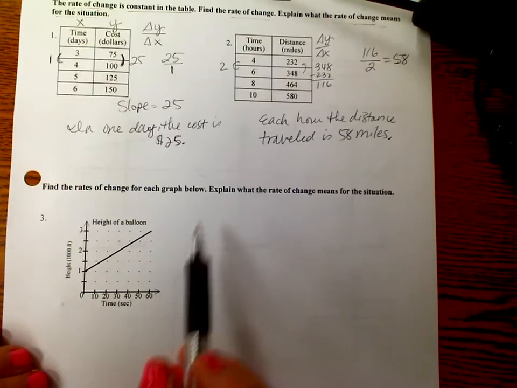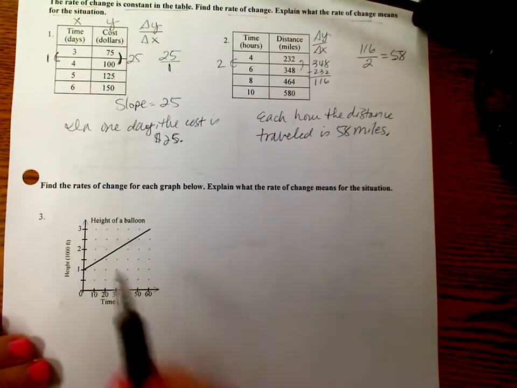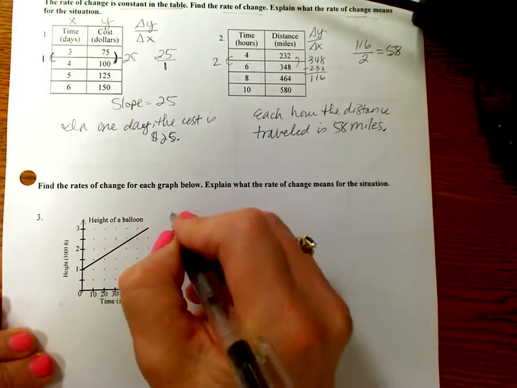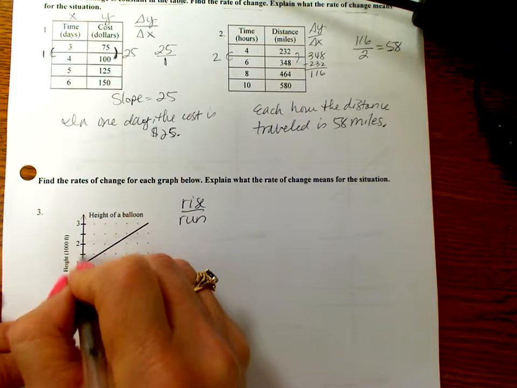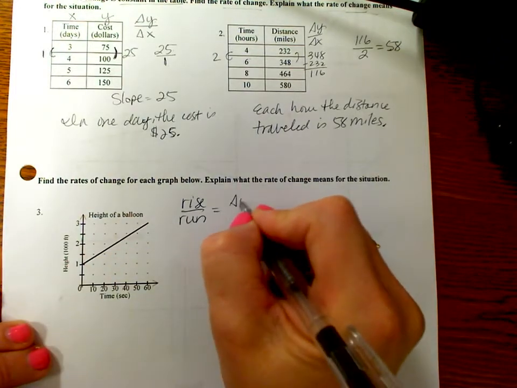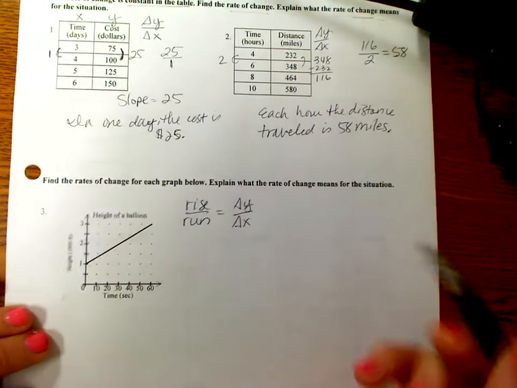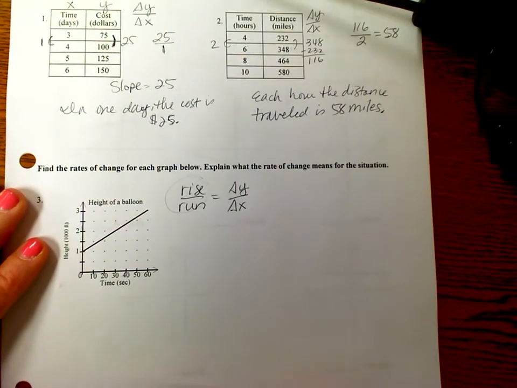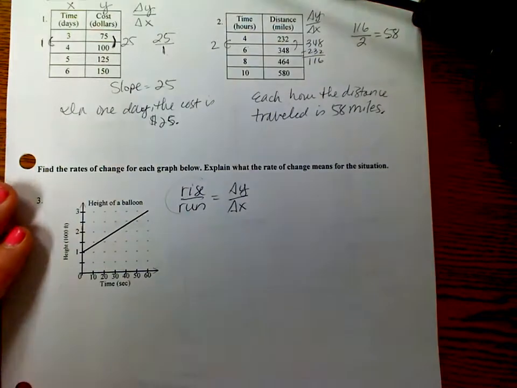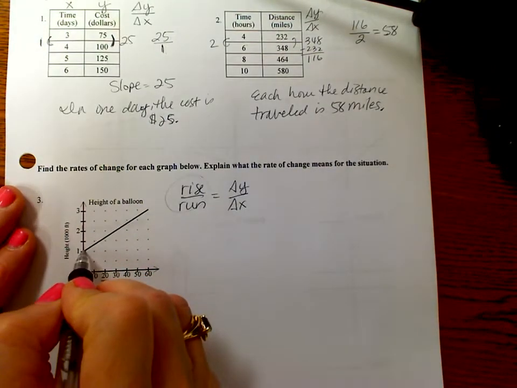You've got to be careful in your graph and explain what the rate of change means. You probably have heard of the rise over the run. That is the change of Y over the change of X. It's the same thing. But rise over run only makes sense when you're working with a graph, not a table. So what we need to do is the rise over the run.